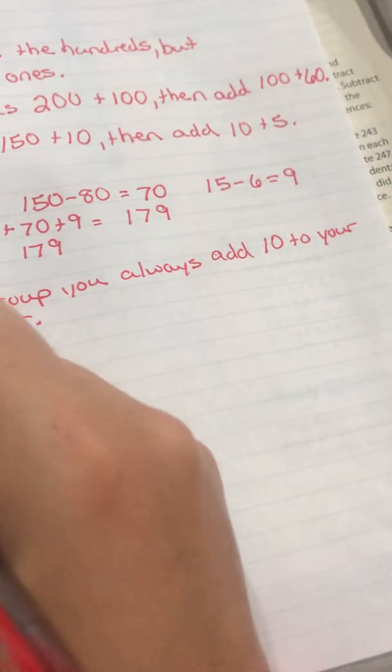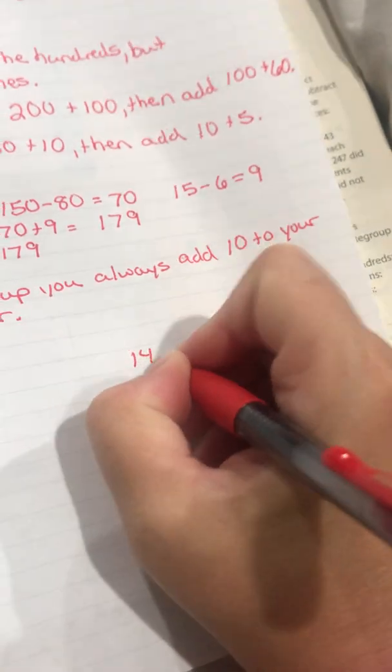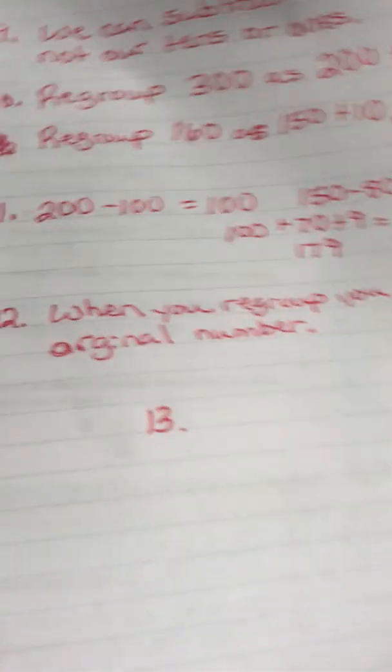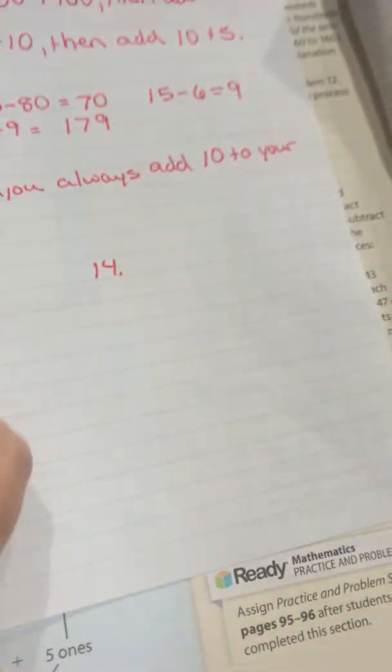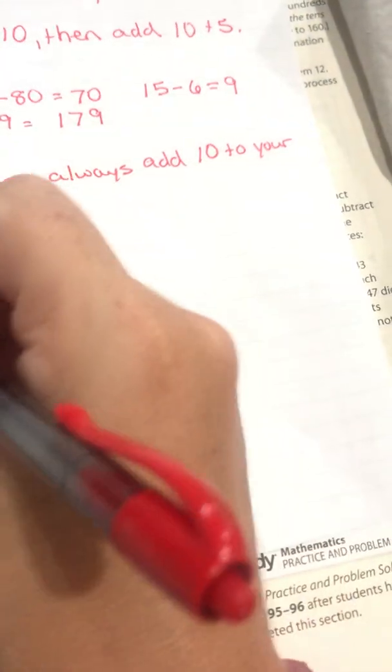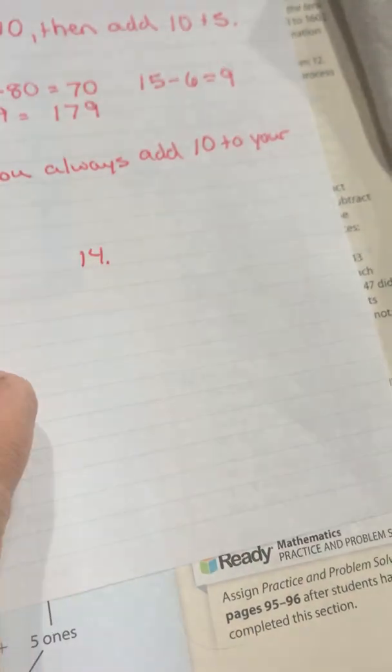Okay, and then number 13 and 14 are just problems. This is the old school method, not any explaining to do. So 13 is 362 take away 125, I believe. So let's look at that one.